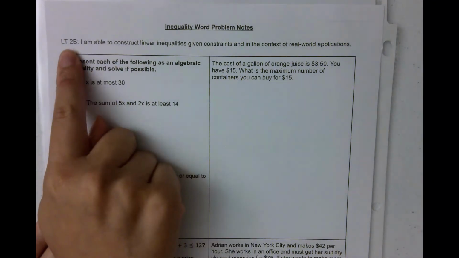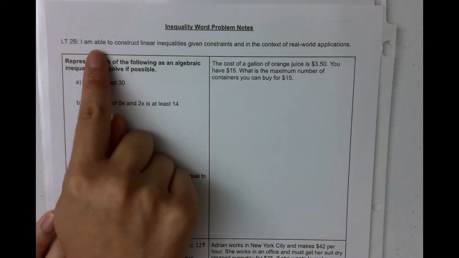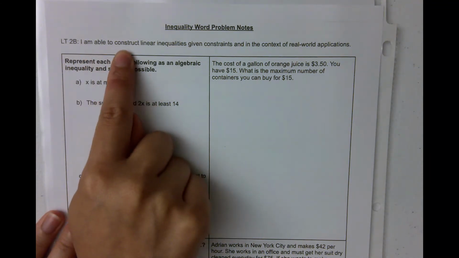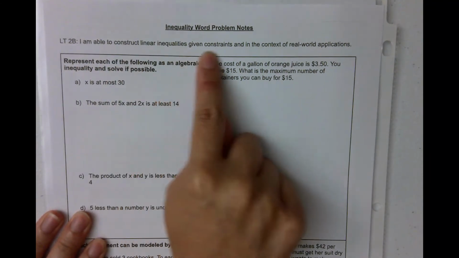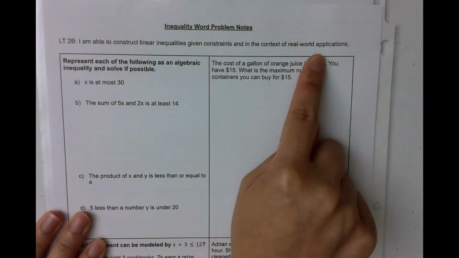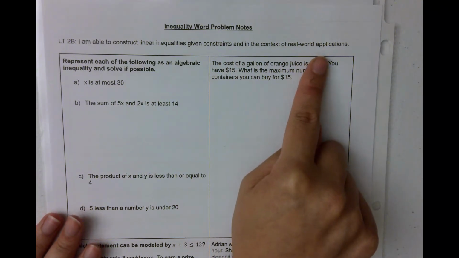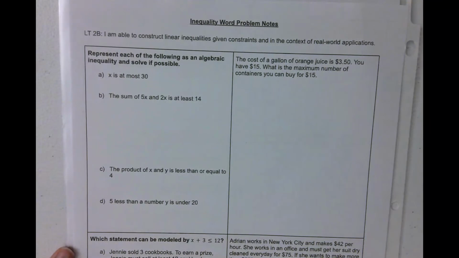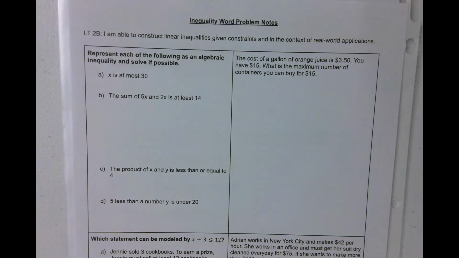Today, our learning target for 2B is that you should be able to construct linear inequalities given constraints and in the context of real-world applications. So we're going to start off here. We are going to represent each of the following as an algebraic inequality and solve it if it's possible.